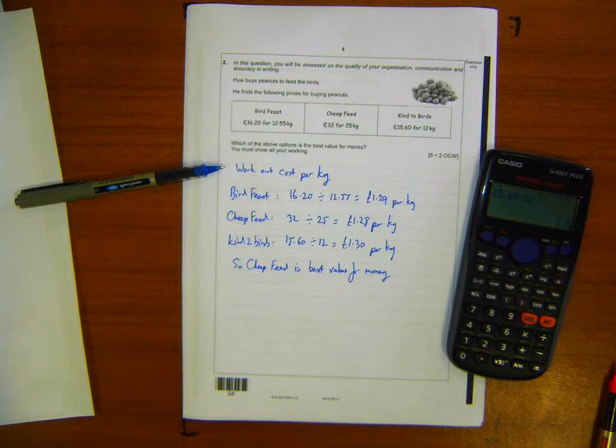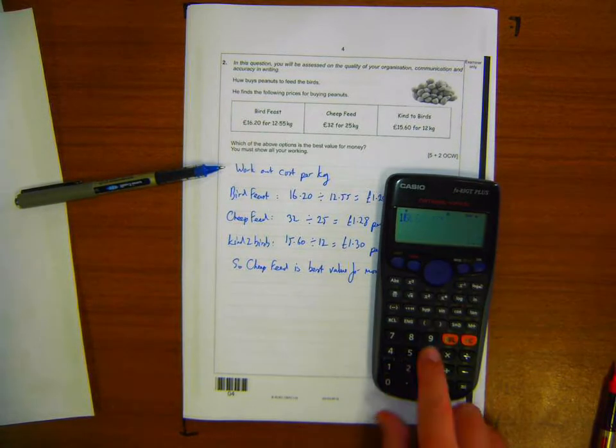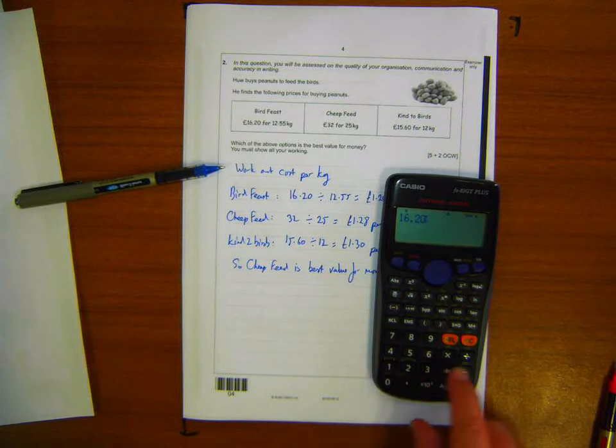Wouldn't it just be 1.22 because it's 1.2 here? Which one are you doing, Tom? Bird Feast. It'd be £1.22 or 1.29.2 here. £16.20 divided by 12.55.